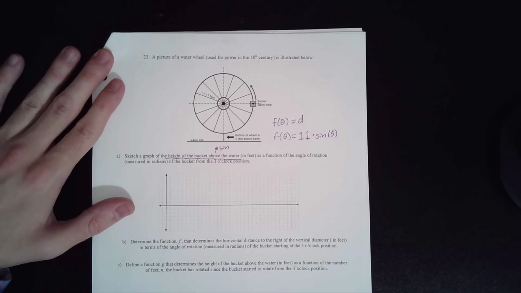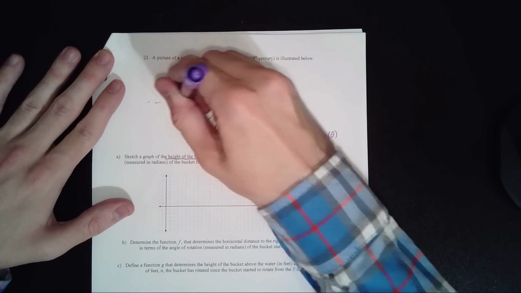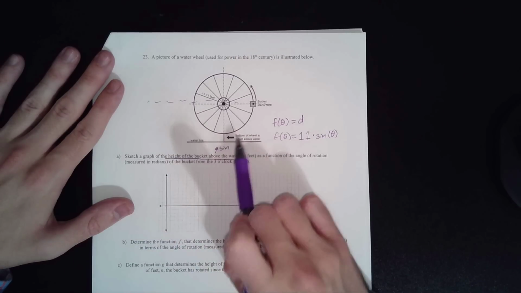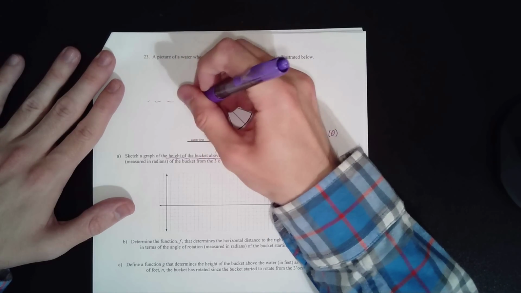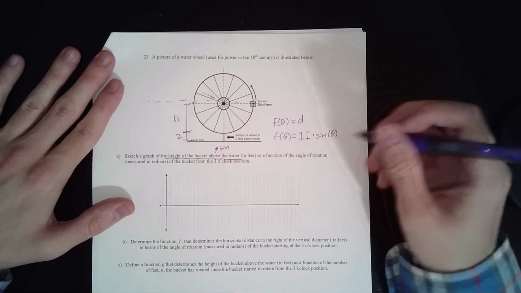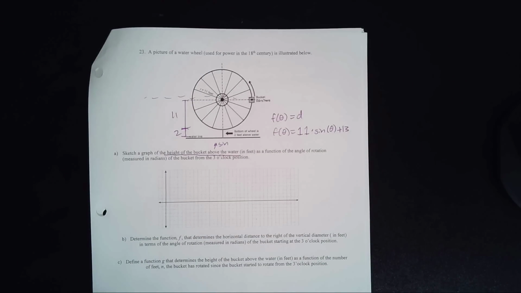So times the sine of theta, and now we need to figure out what is our midline. What is our average value up here? Where are we averaging? Well, you might want to say 11, but it's not quite, because we're actually 2 feet from the bottom of the water. So our average value here is going to be the distance 11 of the radius plus the distance 2 to the bottom of the ground, or in other words, plus 13. So that's the graph that we have to do: 11 times the sine of theta plus 13.